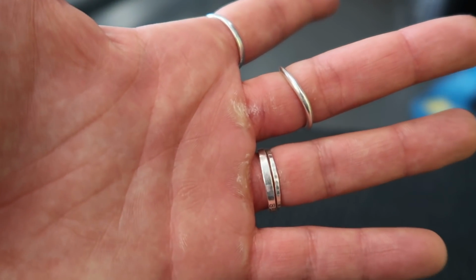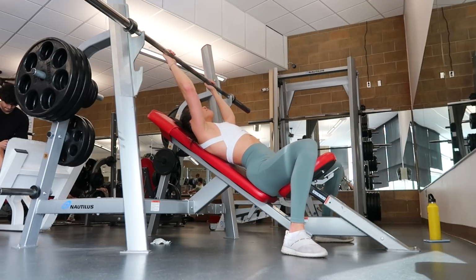Showing you my gross calluses because gym girl things, material girl. Oh, I hate that I just said that.